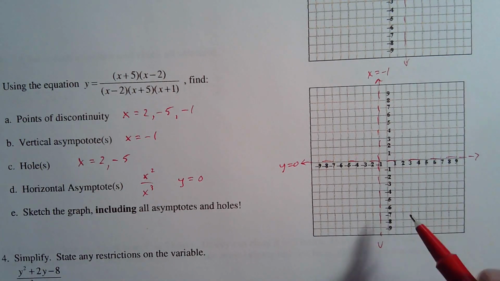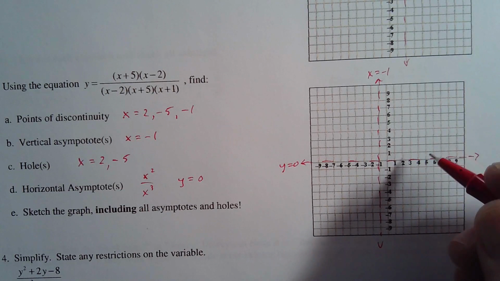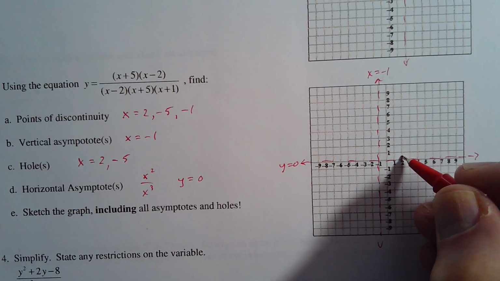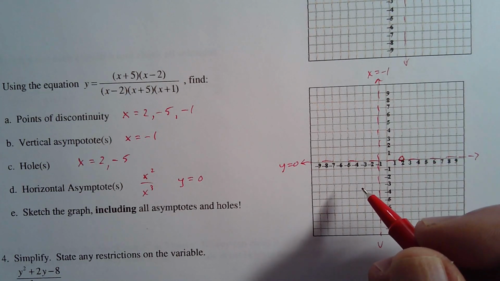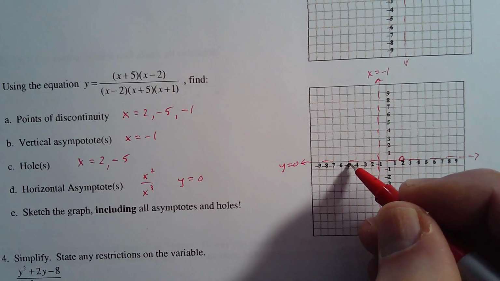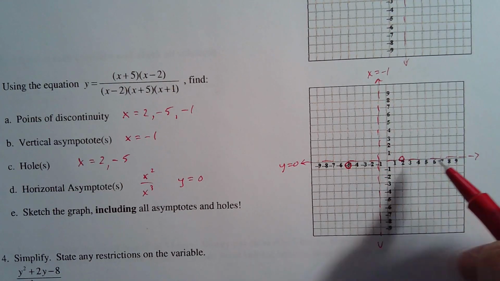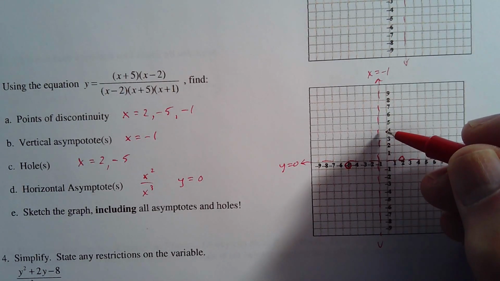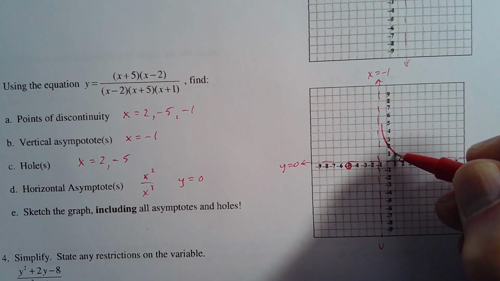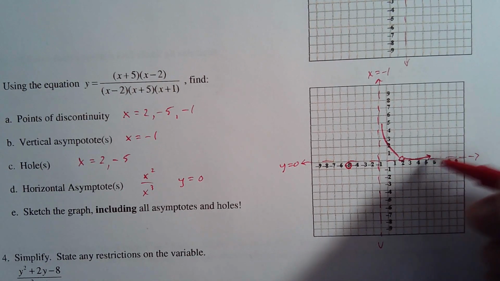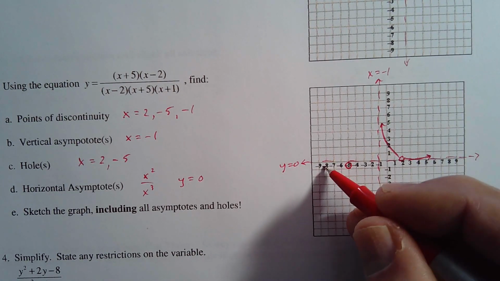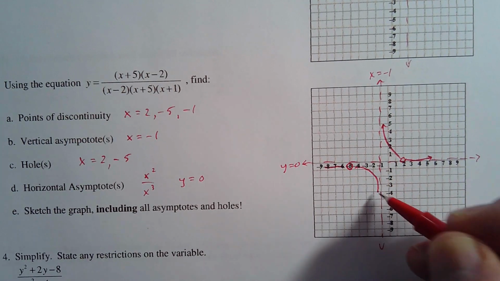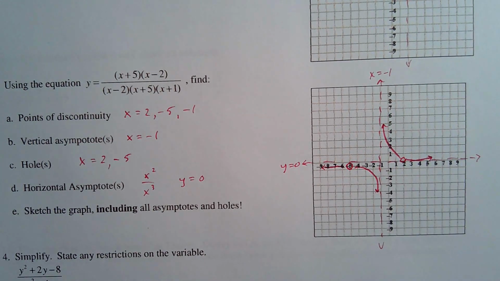And then we've got holes at 2, so there's going to be a hole right there, and we have a hole at -5, so a hole right there. Kind of hard to see when it's right on the axis there. And then the sketch will have one branch with a hole in it on the top, and we'll have one branch with a hole underneath the axis. And that's as accurate as you need to be on these.